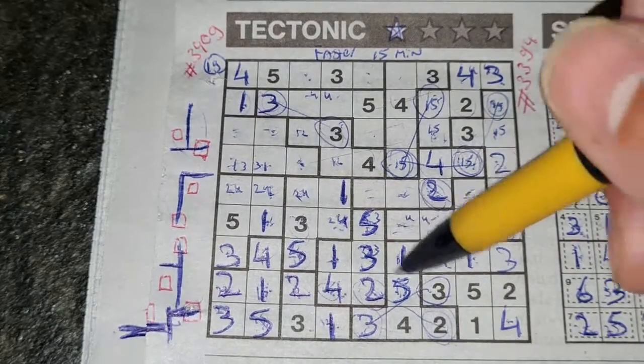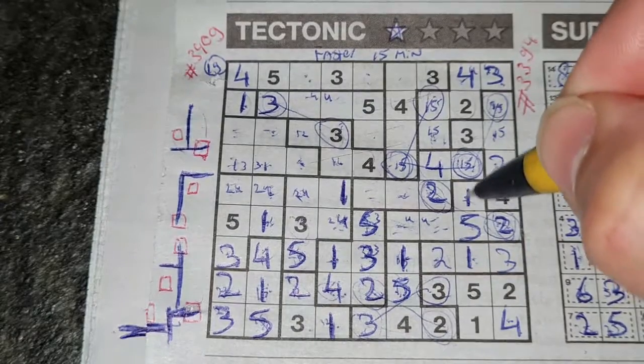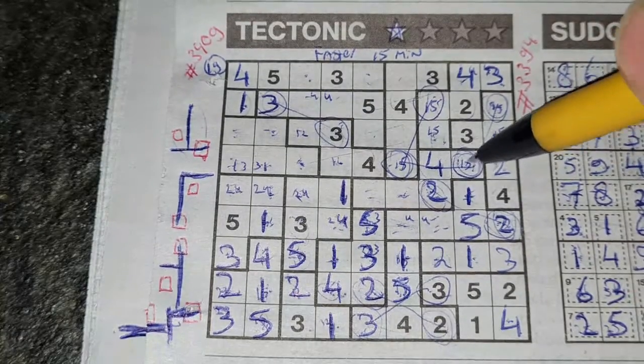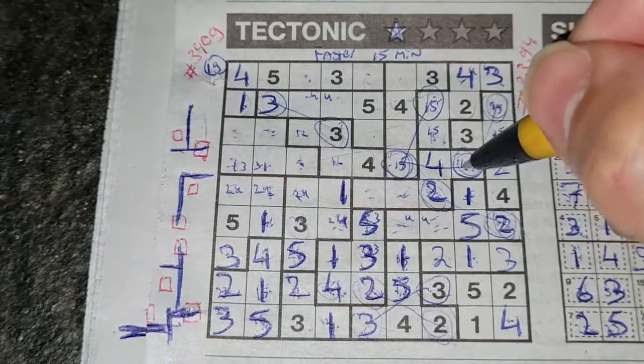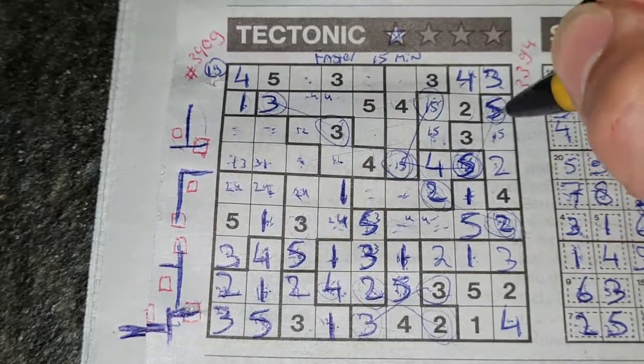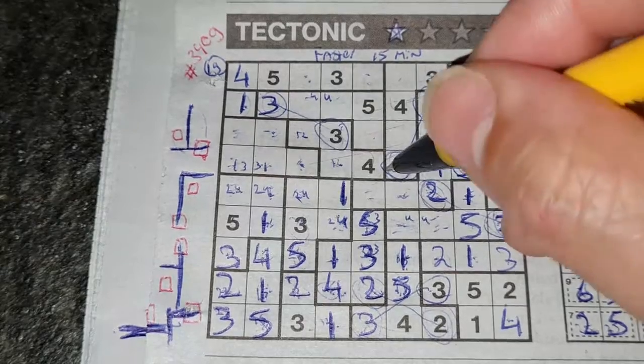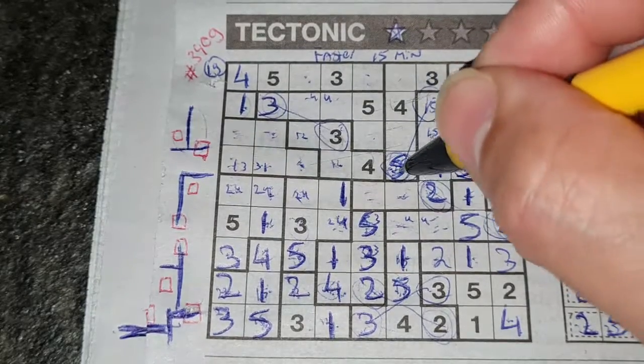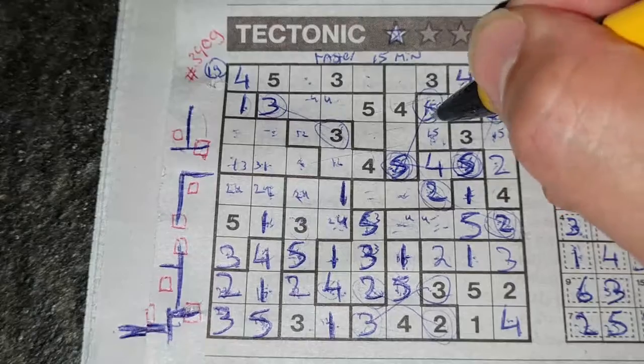These two boxes can be a 1, so 1 box left for the 1 should be there. Now we have a 1 here, so this box can't be a 1 anymore. This box should be a 5 and this box is connected with that box, should be also a 5. And this box is also connected with that box, should be also a 5. This box is connected with that box, should be also a 5.